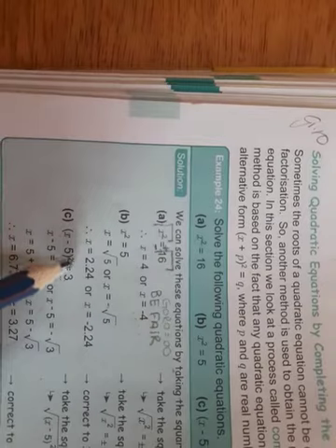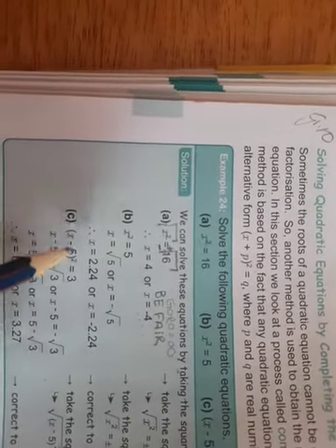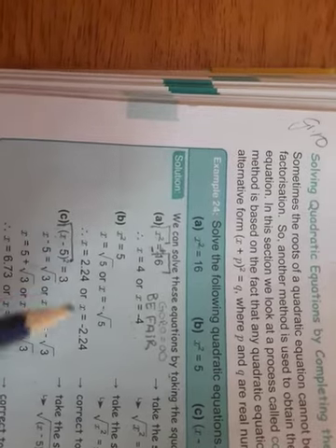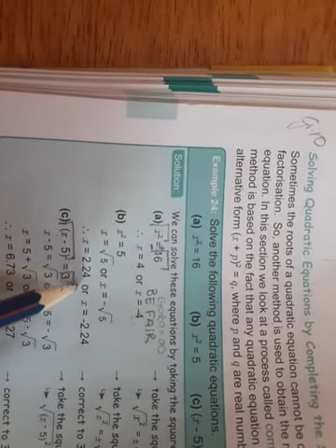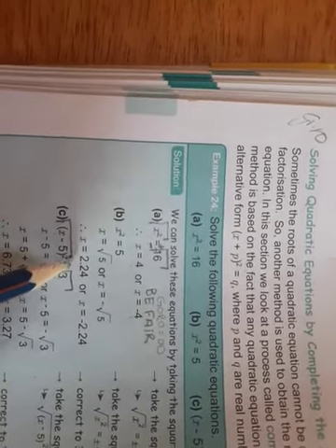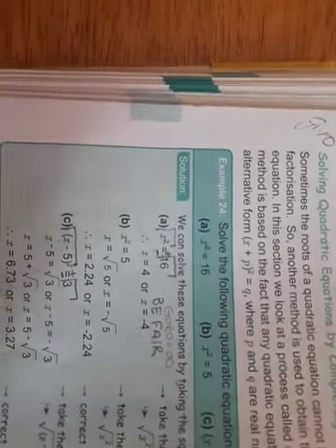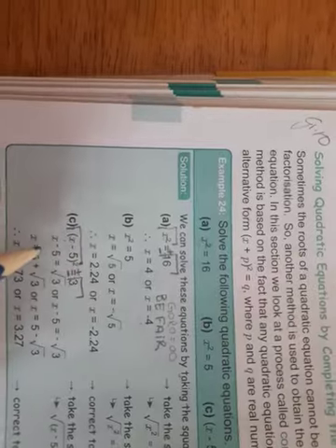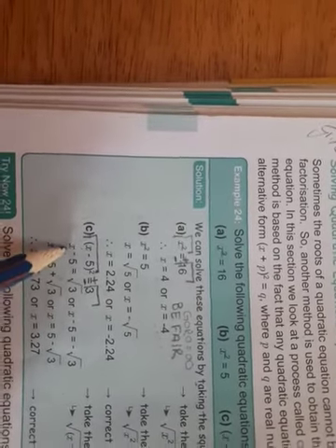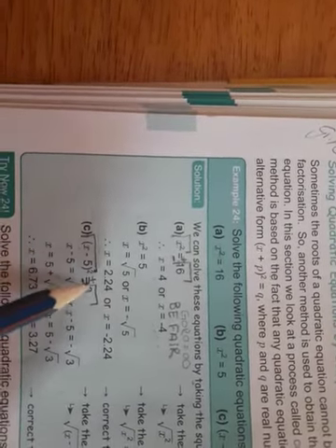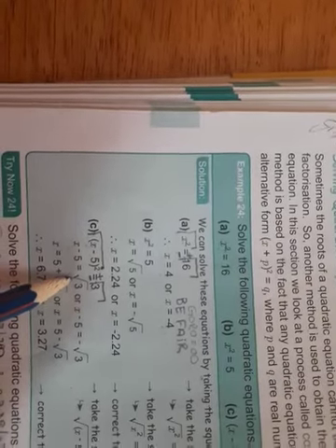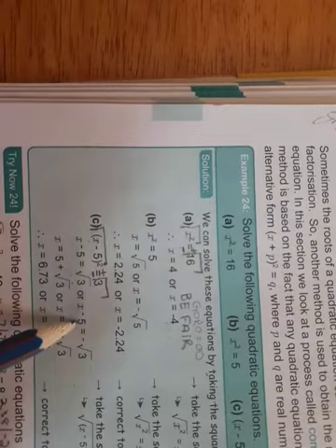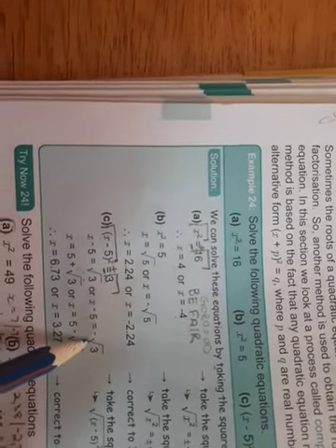We've got a perfect square on the left-hand side. So to remove the square, we will take the square root on the left. We will also take the square root on the right-hand side with a plus and a minus in front. So by taking the square root of the square, on the left remains x minus 5. On the right-hand side remains the positive square root of 3, or we have x minus 5 with the negative square root of 3.